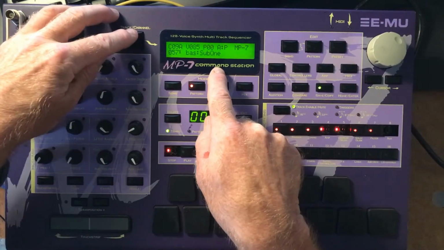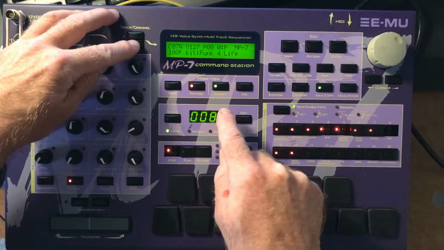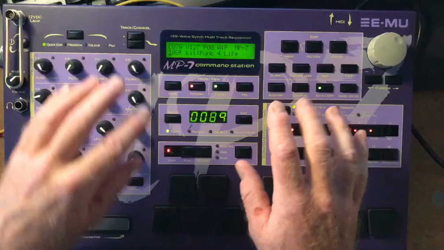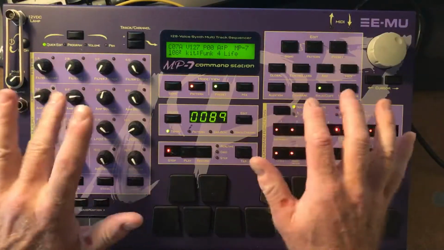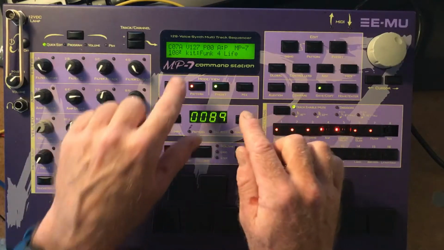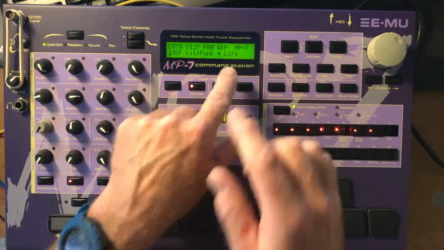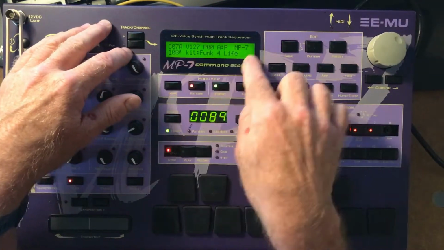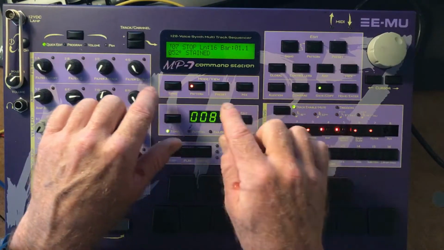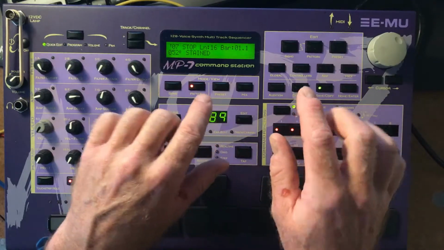See all these ones here? Now if you try and play that on a Command Station or the EMU keyboard like the MK6 or whatever, it's looking for these particular presets. So either you can go through and edit those on the other Command Station.